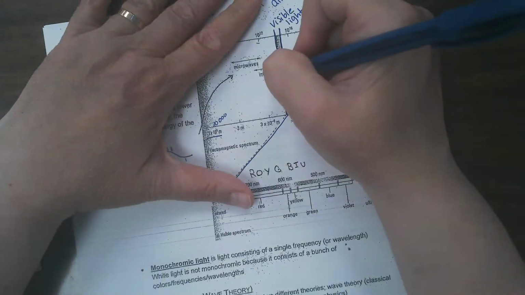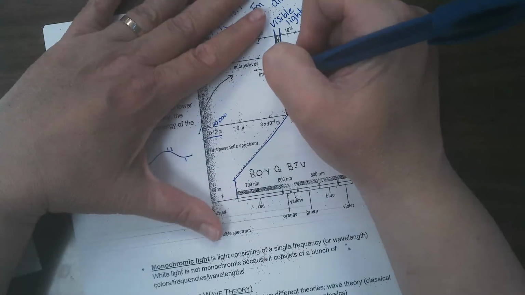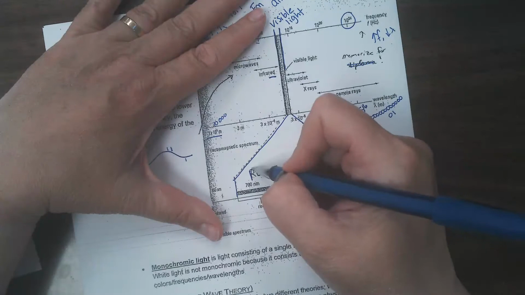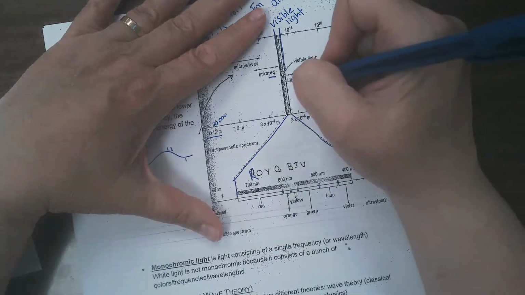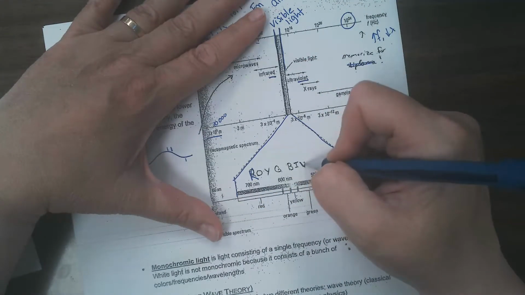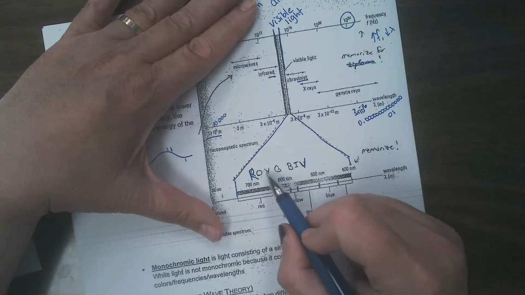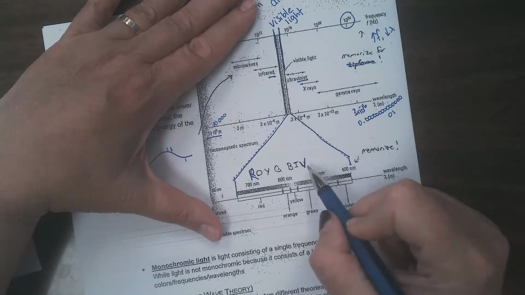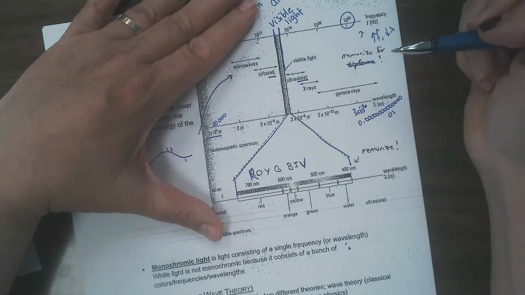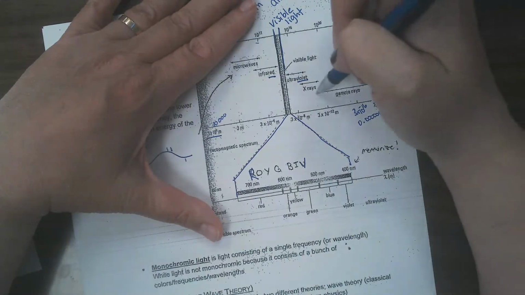And the way to remember this is infrared ends in the word red, and our spectrum starts with red. Ultraviolet ends in violet, and our spectrum ends in violet. So infrared, red, orange, yellow, green, blue, indigo, and violet, and then ultraviolet, X-rays, and then gamma rays.